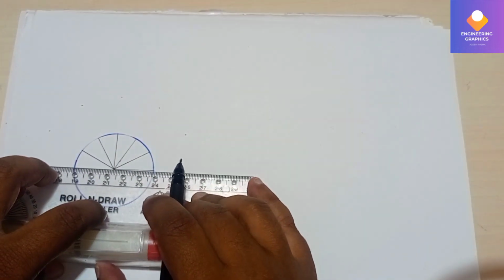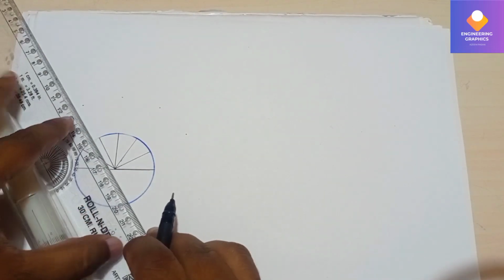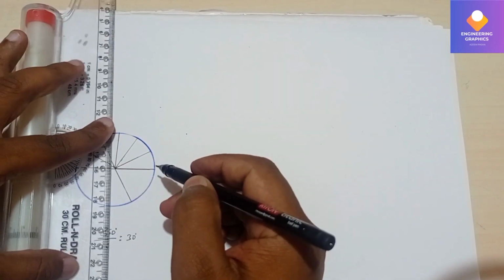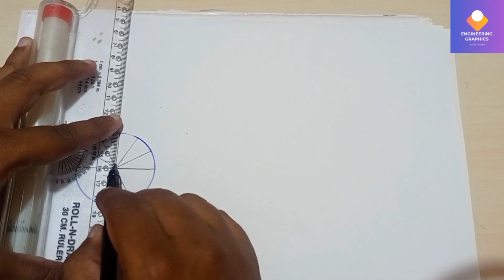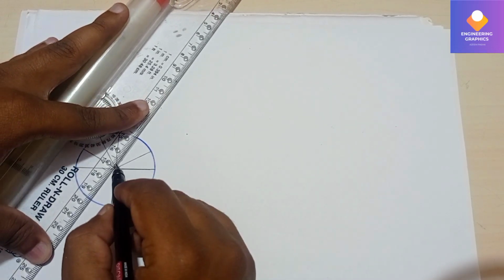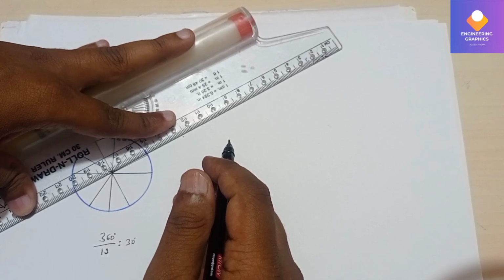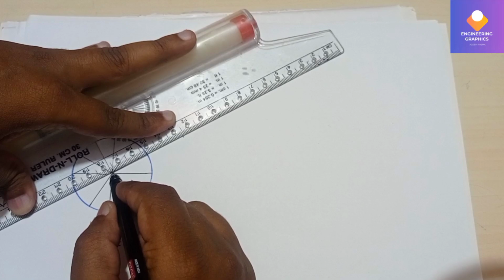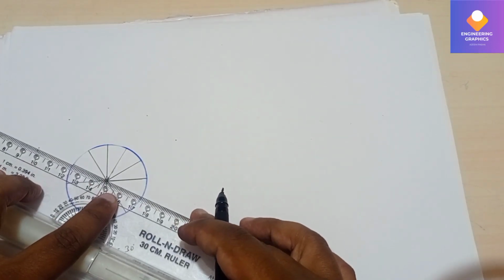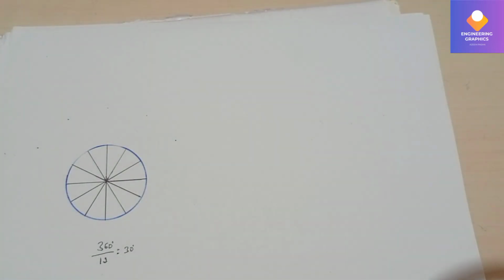Now I can extend these lines. Now you can see this is completely divided into 12 equal parts.